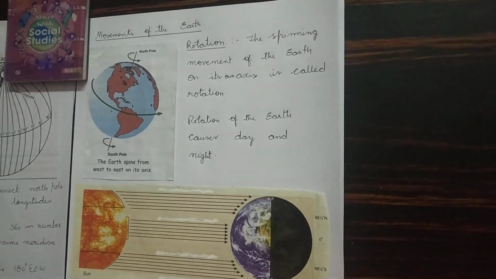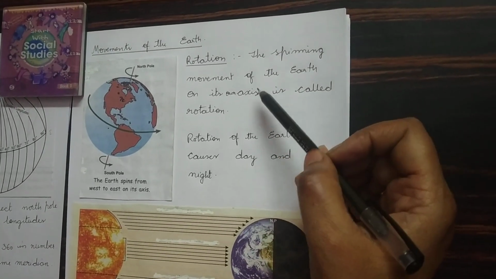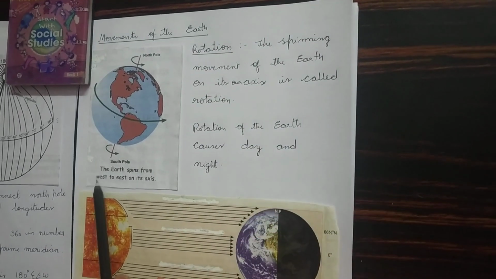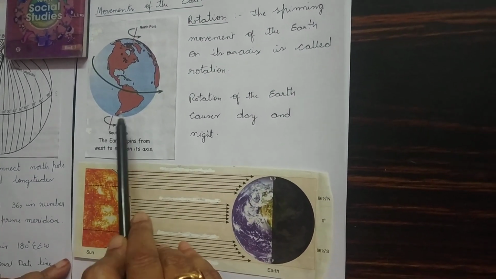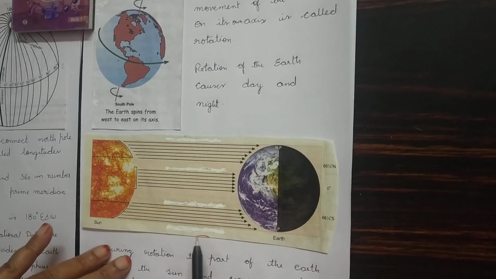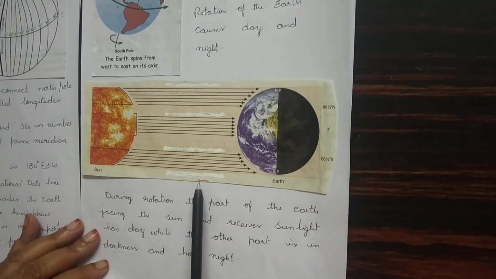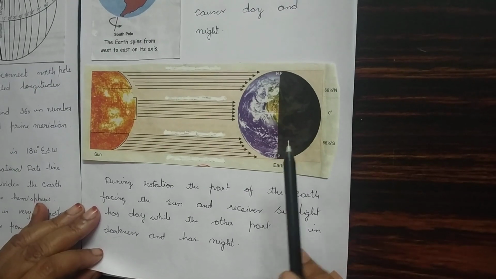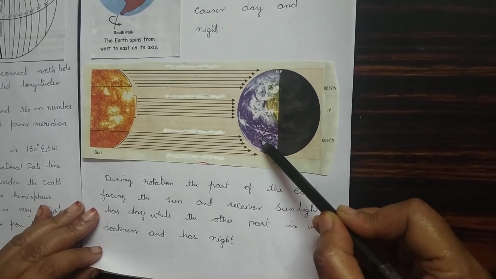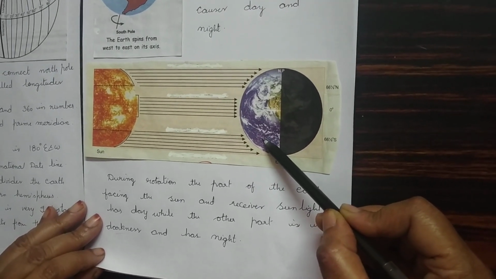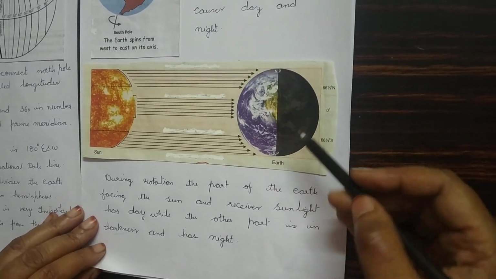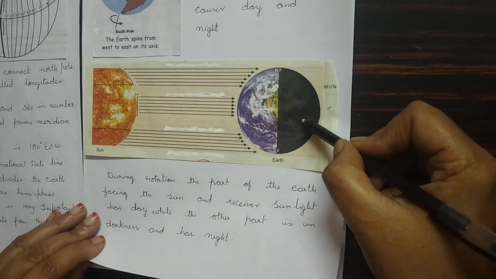Coming to the movements of the earth. The spinning movement of the earth on its axis is called rotation. The earth spins from west to east on its axis, this picture shows. And this picture shows rotation of the earth causes day and night. During rotation, the part of the earth facing the sun and receiving sunlight has the day, while the other part is in darkness and has night.